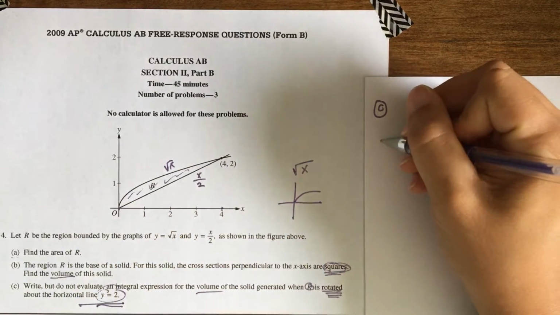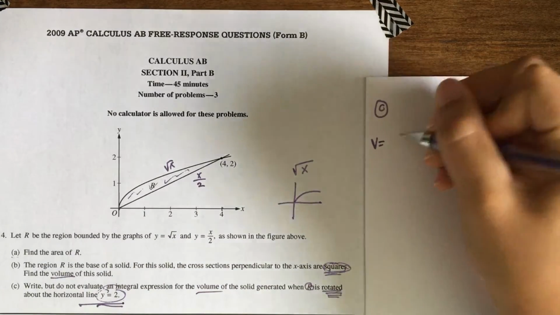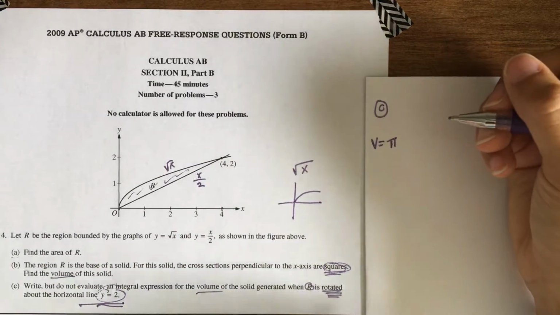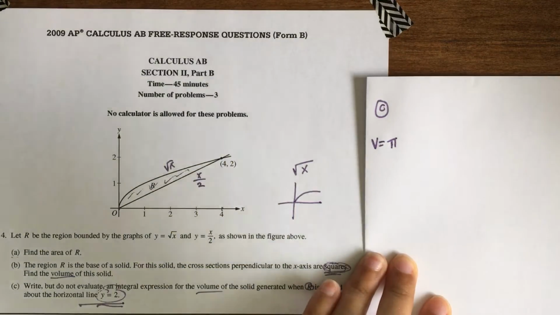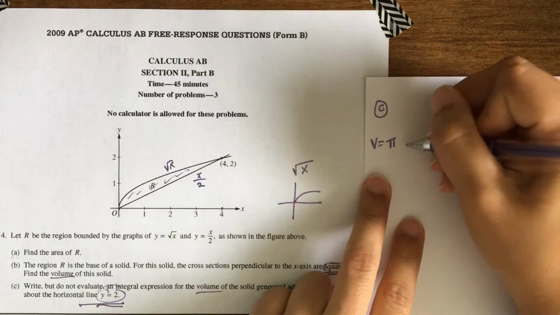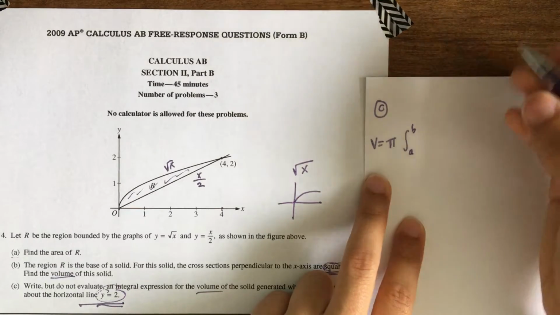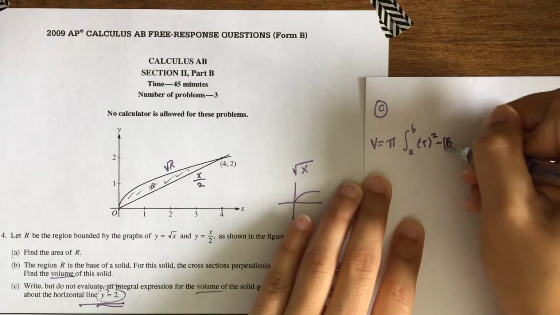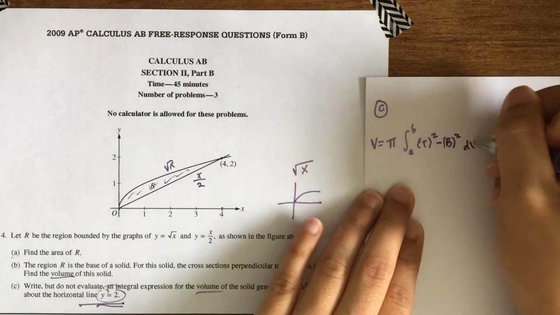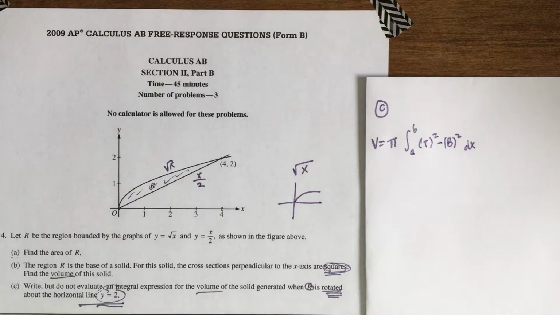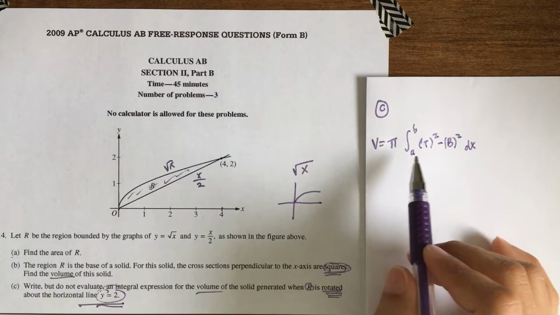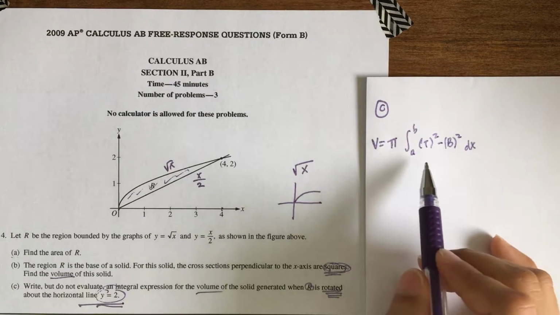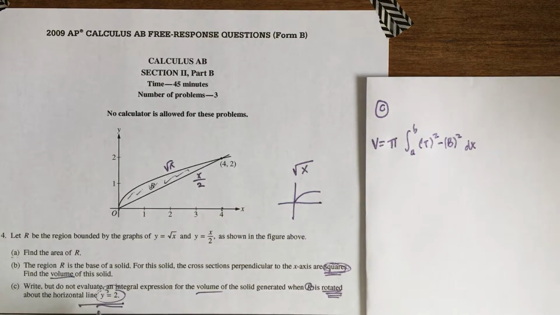The formula is volume equals pi times the integral from a to b of the top function squared minus the bottom function squared, dx. This is the basic one used if you're rotating around the x-axis, but if you're rotating around a specific line that they give you, then you have to incorporate it later in the formula, which I'll show you.